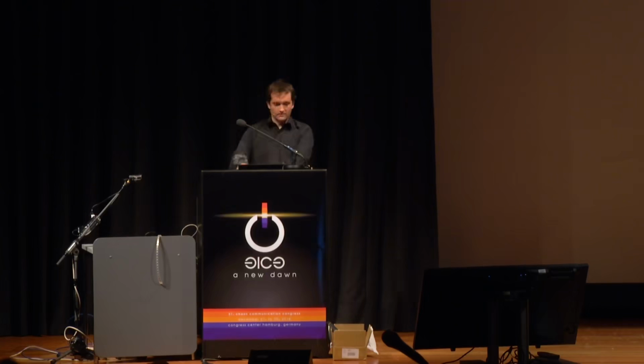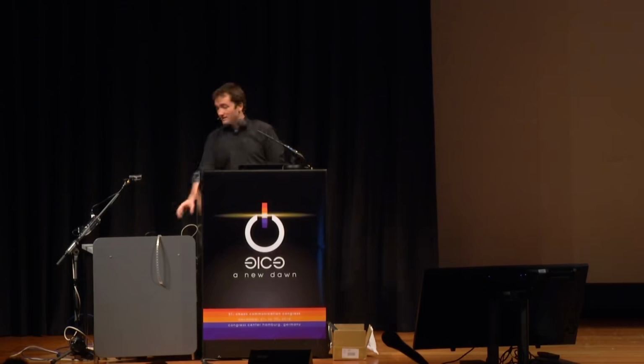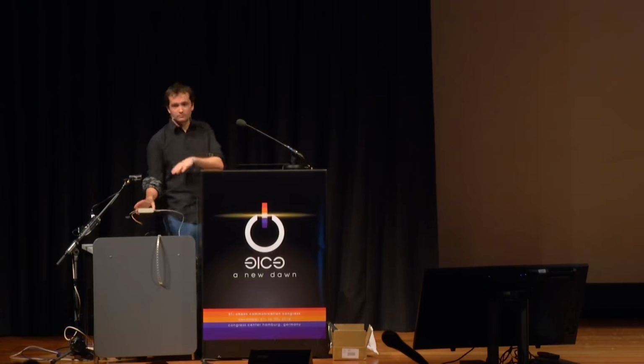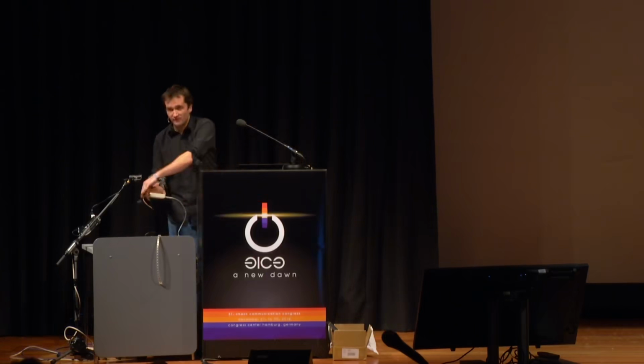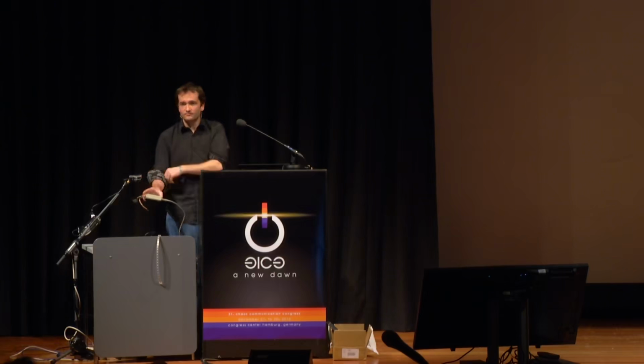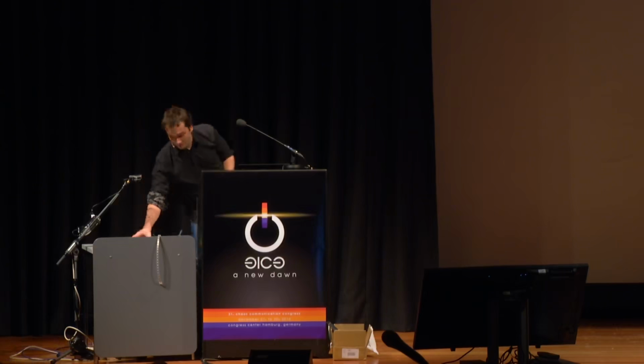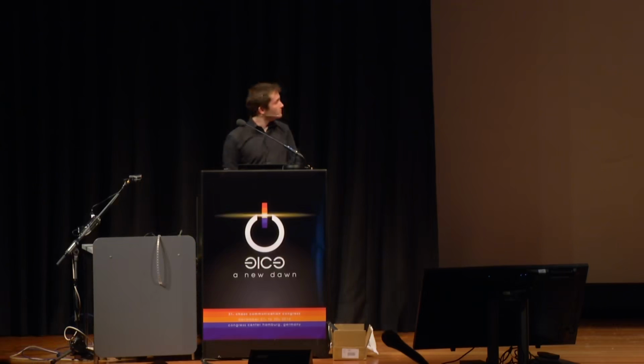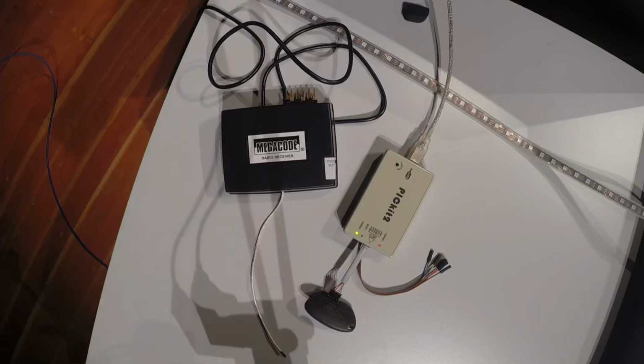Flash it on it. So I use a PICkit 2 programmer. This is generally what you use to flash these microcontrollers. Please flash, please. No PICkit 2 found.